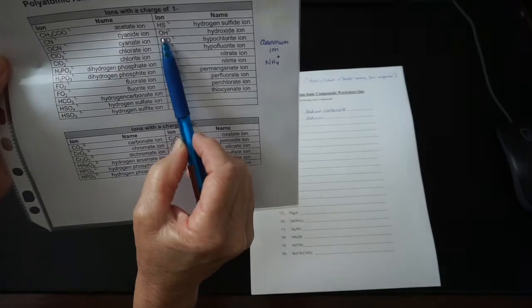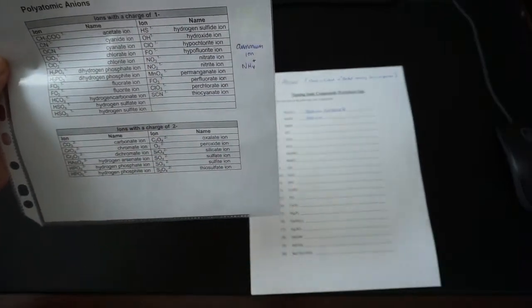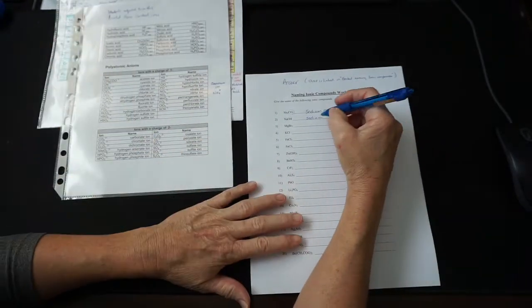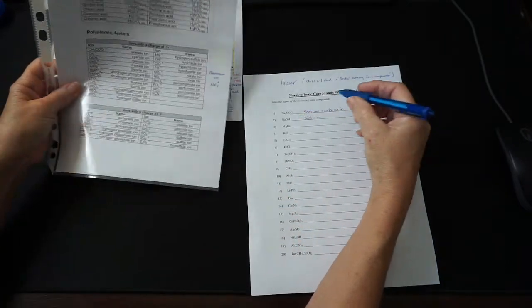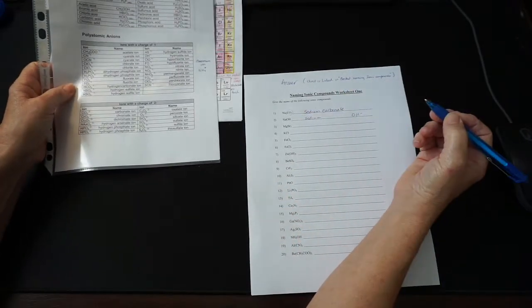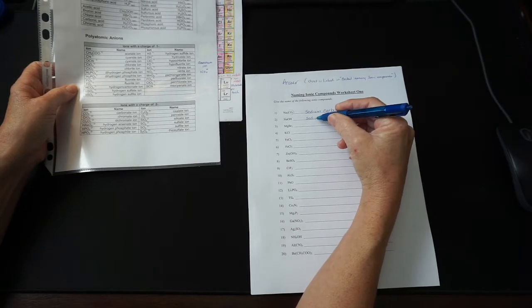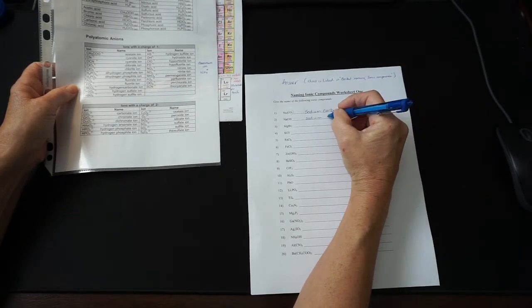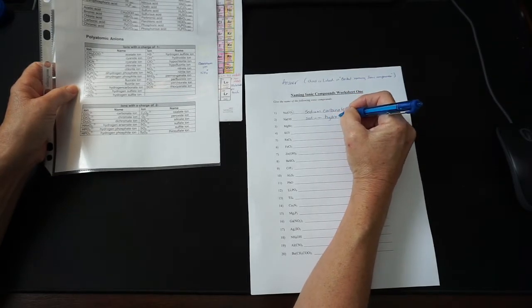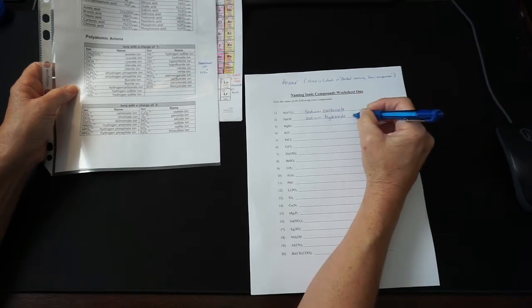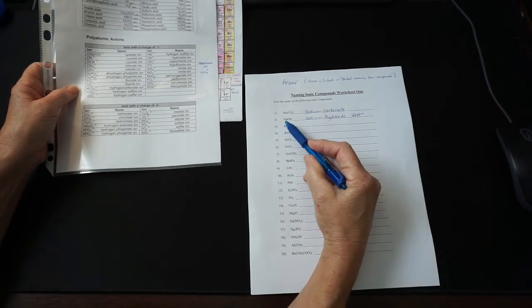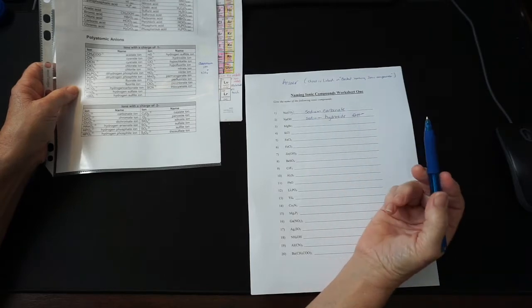It's right there, OH, and it's called the hydroxide ion. Now, you don't say hydroxide ion when it's by itself. When you put it bonded to a sodium, you don't include the ion anymore because it isn't an ion anymore. The ions get balanced with the sodium. So this becomes sodium hydroxide.